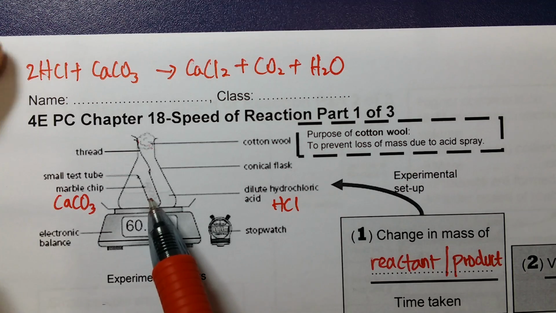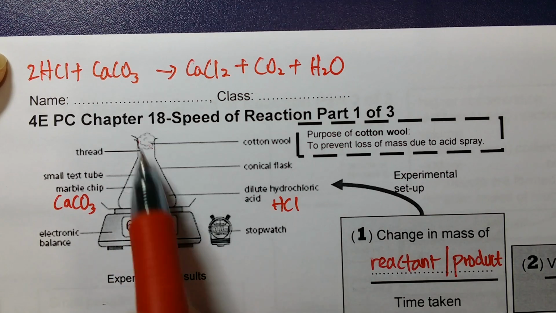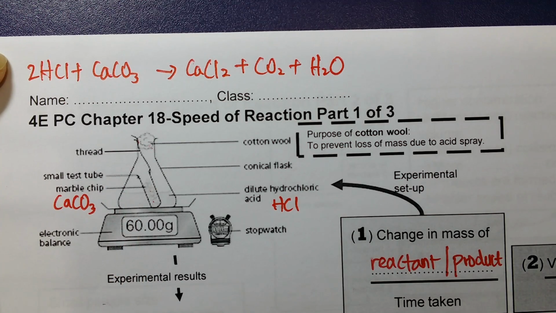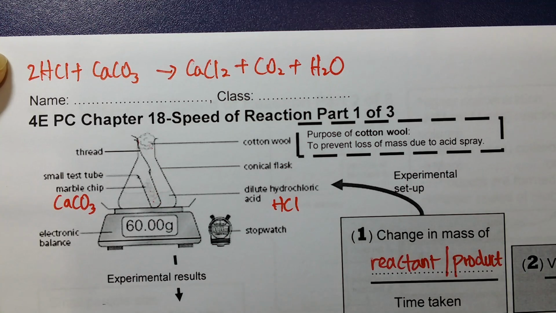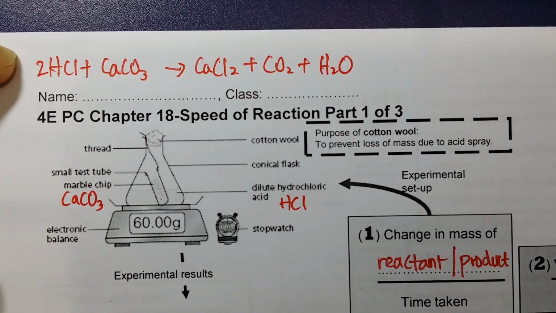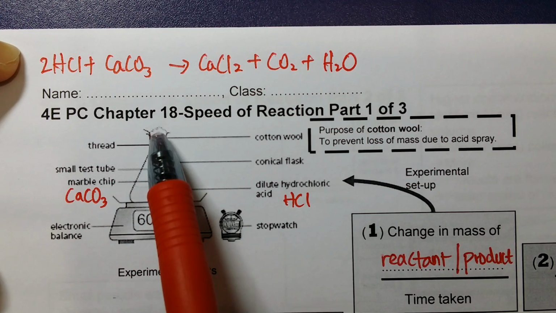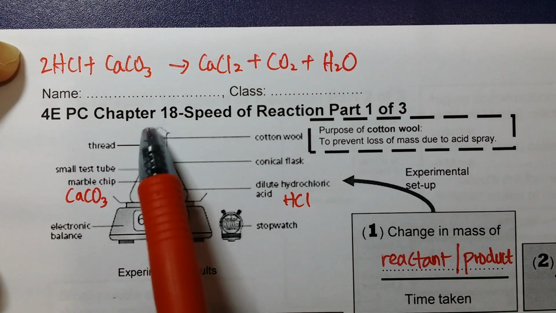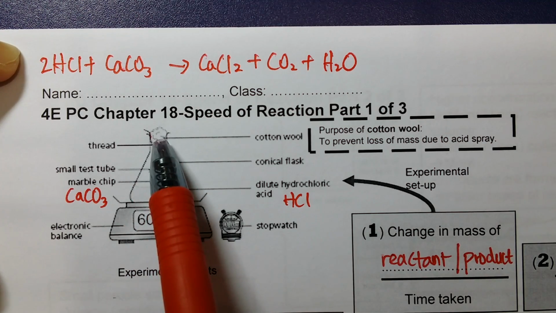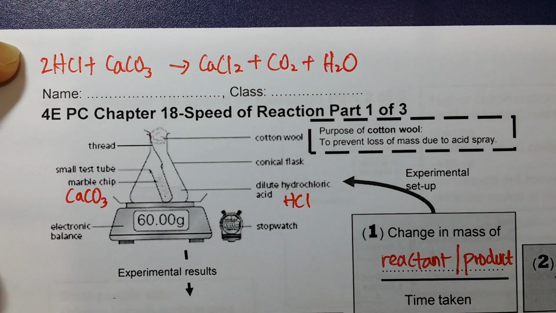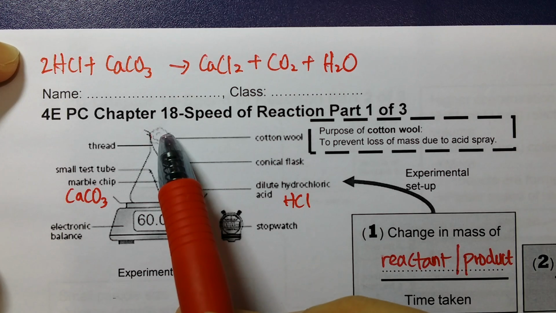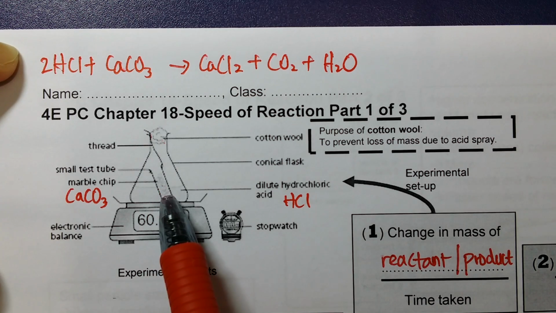Now, if we were to pour the marble chips into the hydrochloric acid directly, the reaction would start right away, and we may not have enough time to put the cotton wool in place before the acid spray occurs. So that is why we have to stuff it with the cotton wool first, so that the acid spray doesn't occur when the reaction starts.